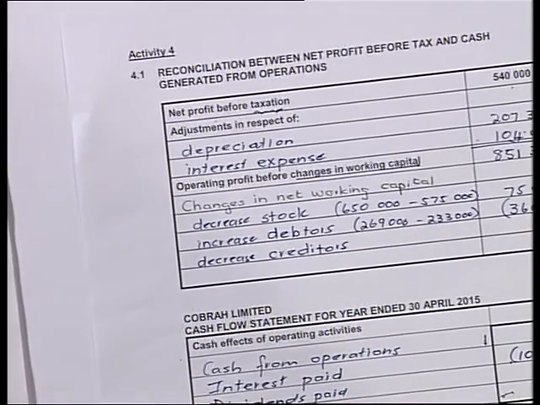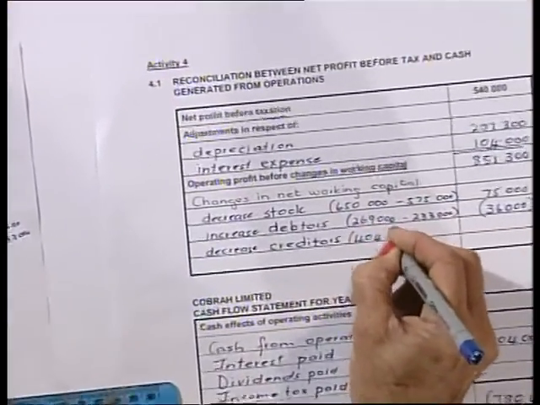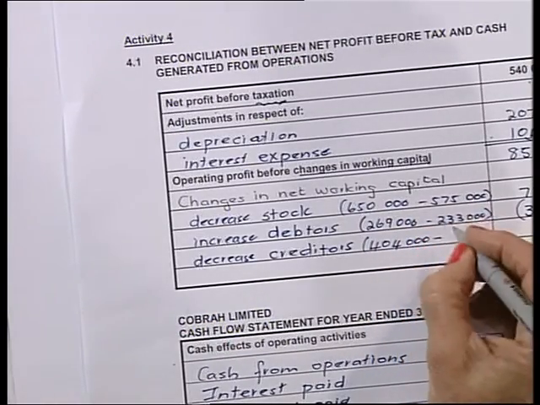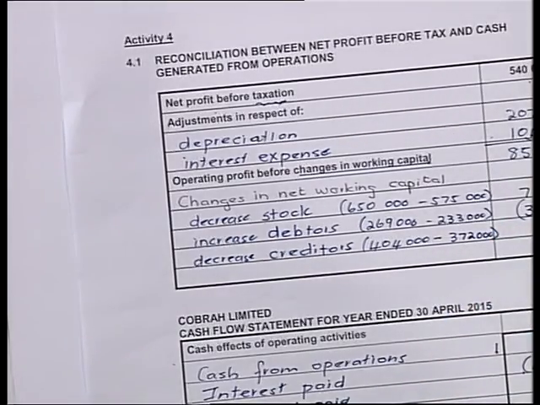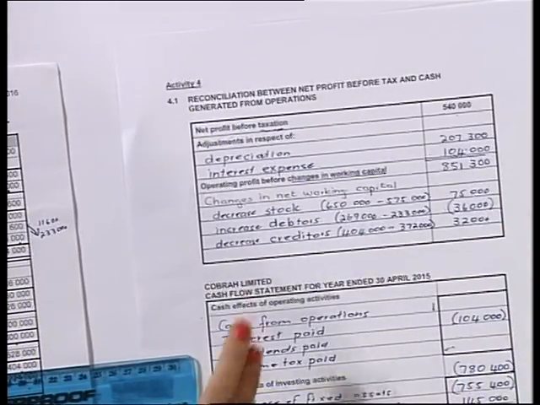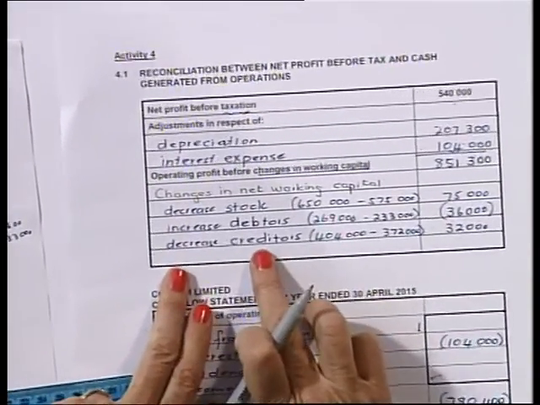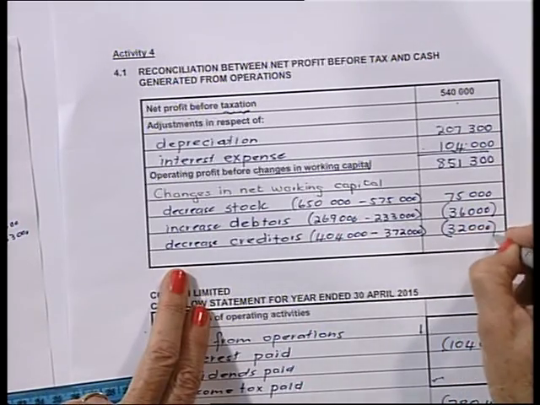We have started with creditors with an amount of 404,000. It's down to 372,000. We're going to subtract now the difference, minus 372,000, a difference of 32,000. Now, brackets or not, what does it mean when creditors decrease? It means you have paid your creditors, and when you pay your creditors, your cash is going to decrease. So it's going to be in brackets.